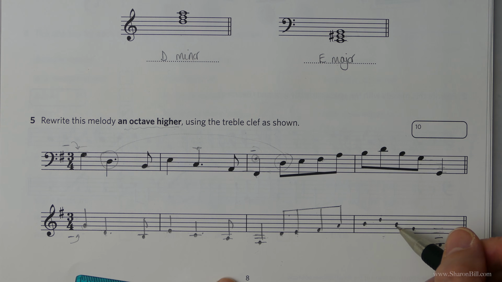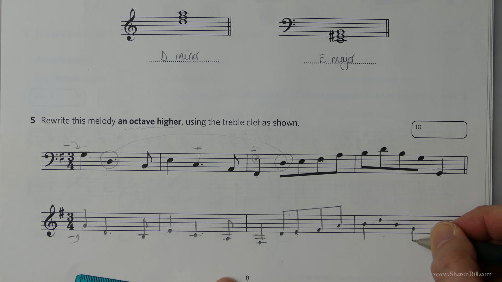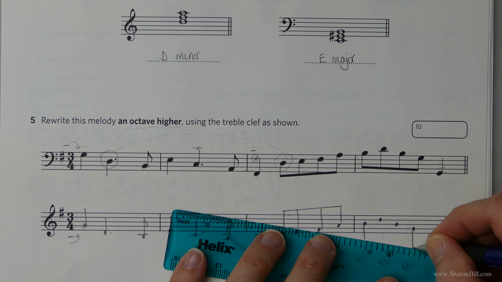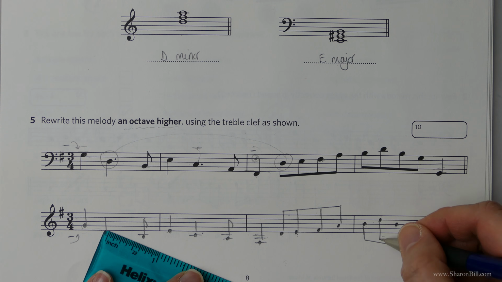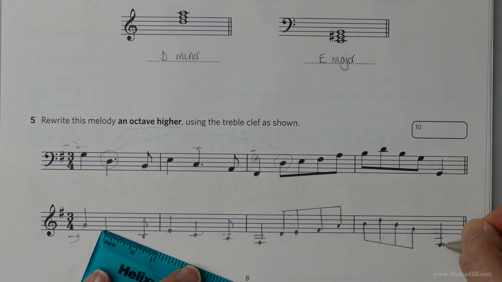Now then, we've got a decision to make here, because this and this can go either way because it's the middle line. This is 3 notes above and should come down. This one is 3 notes below and should go up. So it's kind of a 50-50 split. I'm going to just choose to have them coming down. And then there's our final note, G.